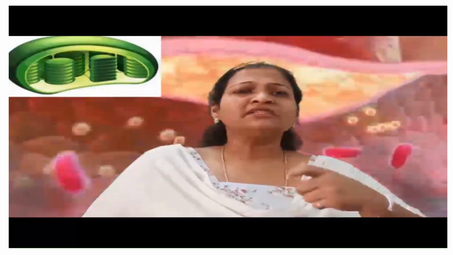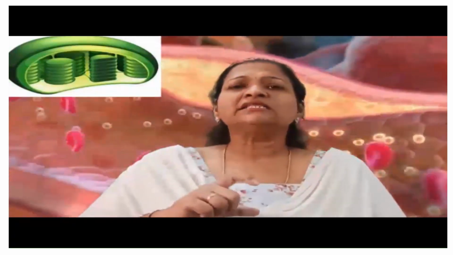It is present in the specialized cells called chloroplasts, which are only present in the plant cells. What is their function? Their function is to help in the production of food in the presence of sunlight, photosynthesis. Photo meaning light, synthesis, production of food in the presence of sunlight.